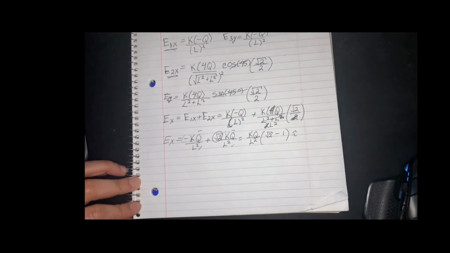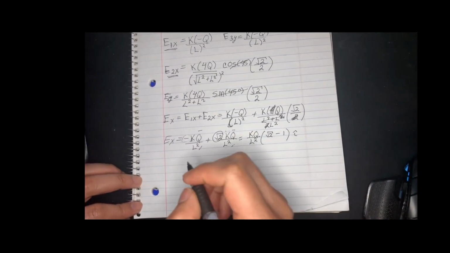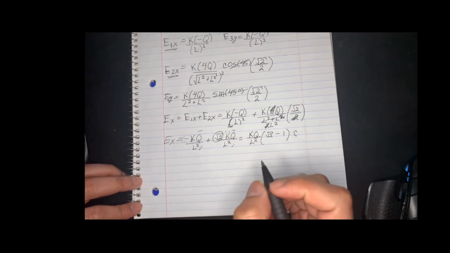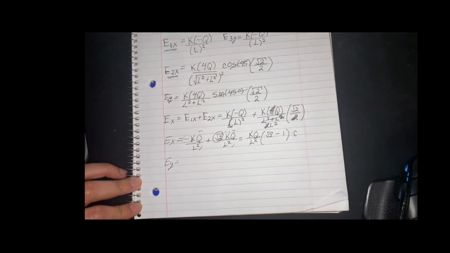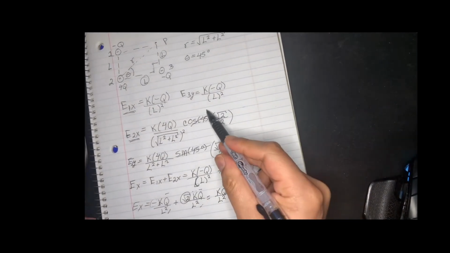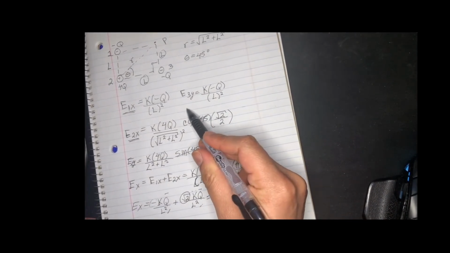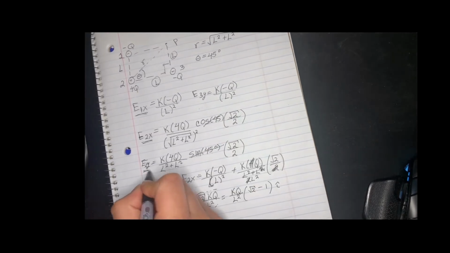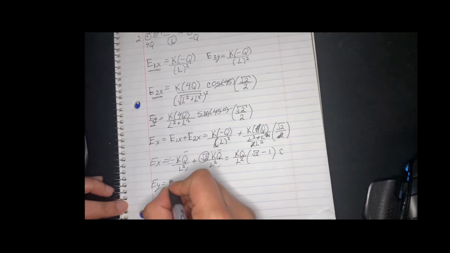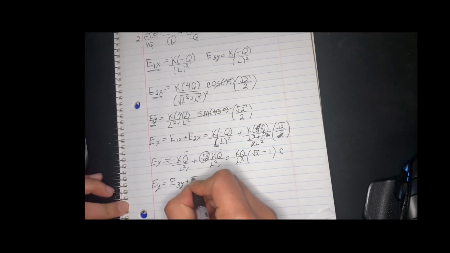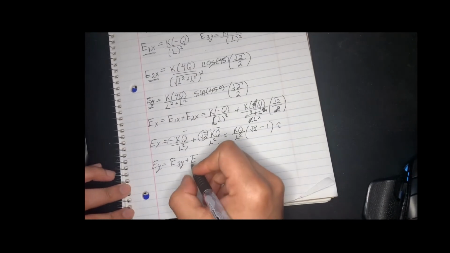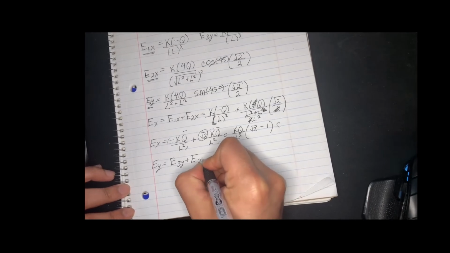For the Y component, we're gonna do the same thing. Ey is gonna be equal to this component over here and this component over here. So it's gonna be equal to E3y plus E2y.